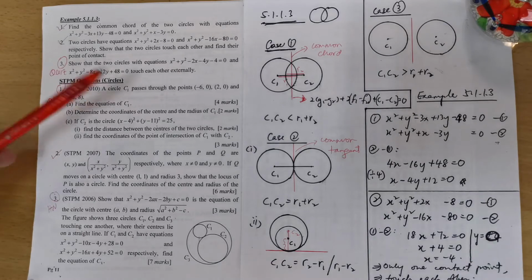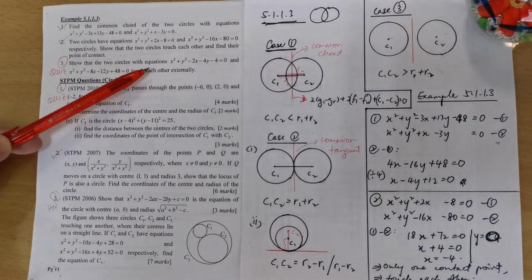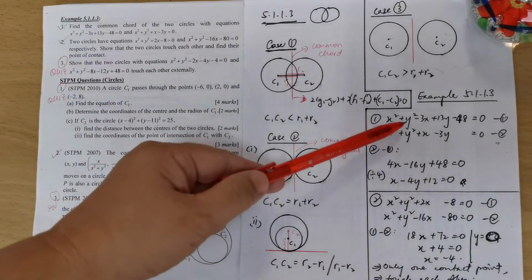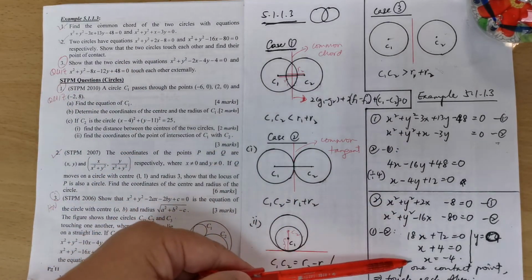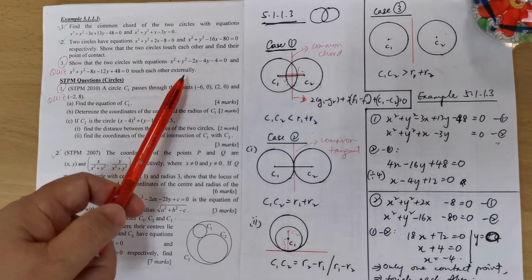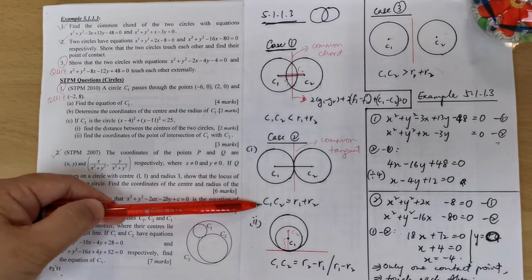Touch each other externally. They never ask you to find the contact point or the equation. So you don't have to solve the equation. You don't have to do this step for this question. They just wanted to show that they touch each other externally. So this one, you have to prove this one.